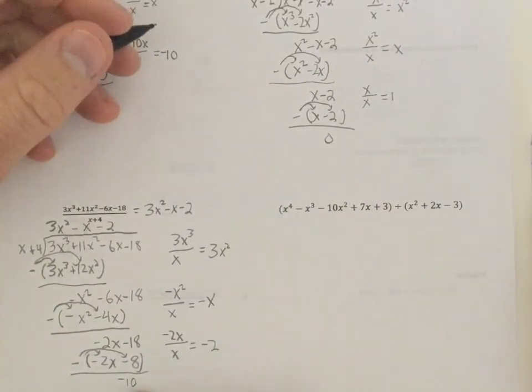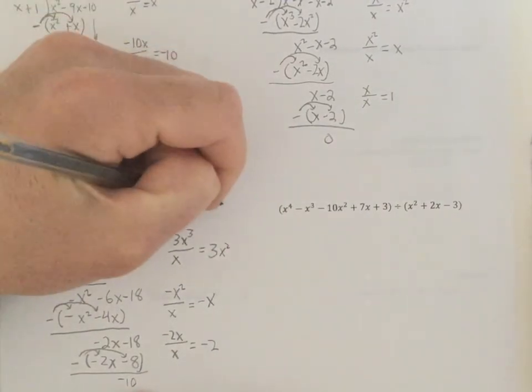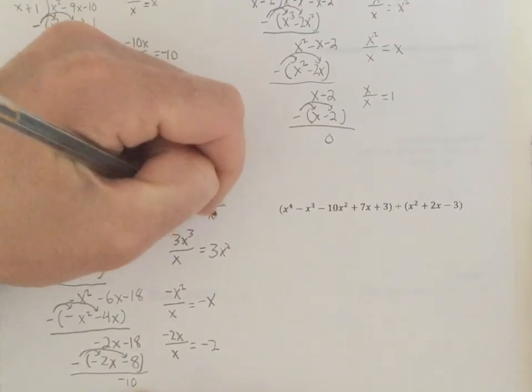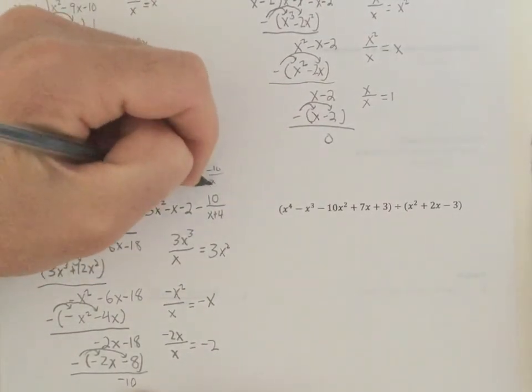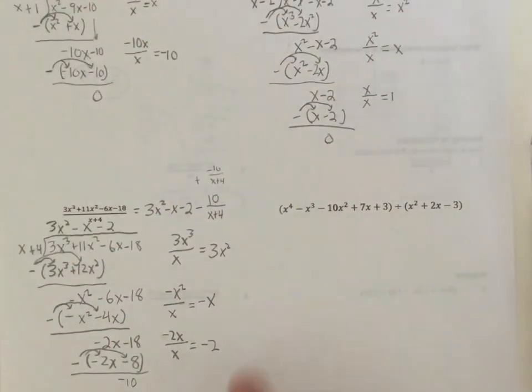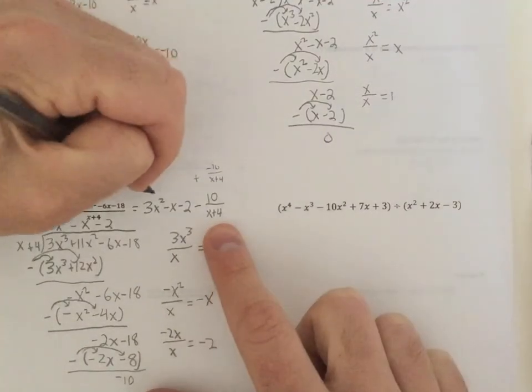My remainder is negative 10, so I'm going to put minus 10 over x plus 4. And if you wanted to put plus negative 10 over x plus 4, that is fine as well. But you're putting whatever your remainder is on the numerator, where the divisor was on the denominator.